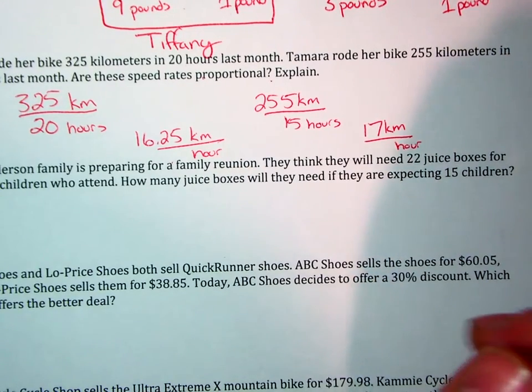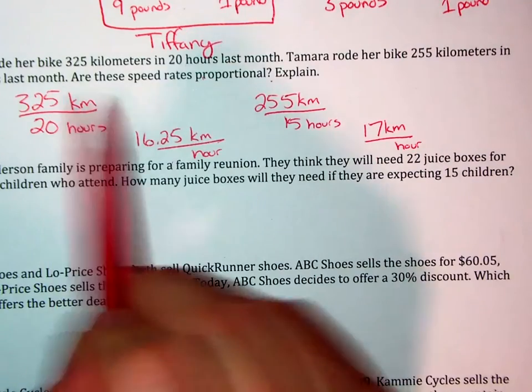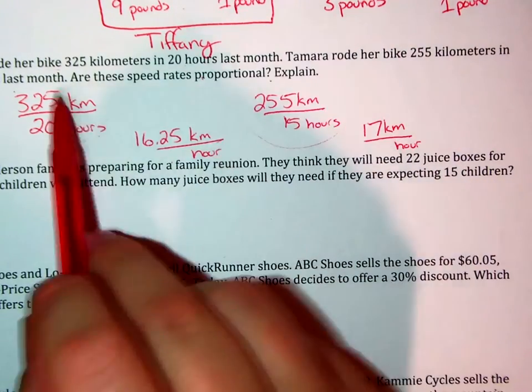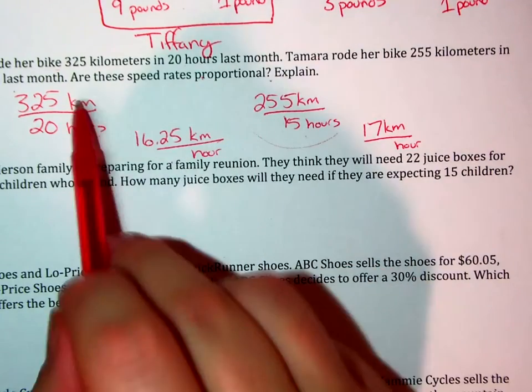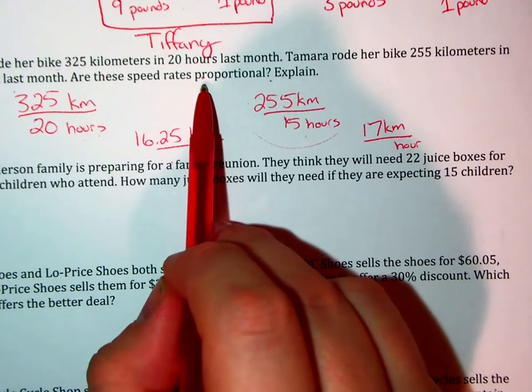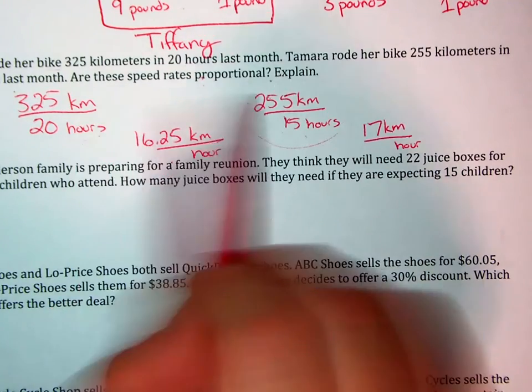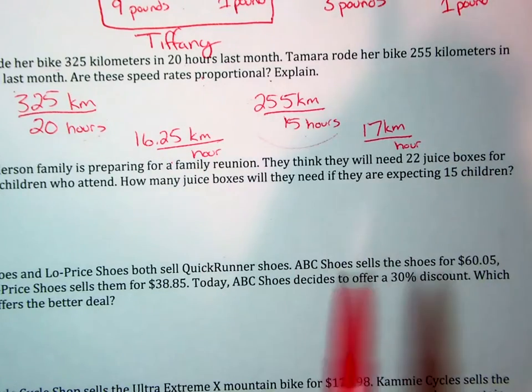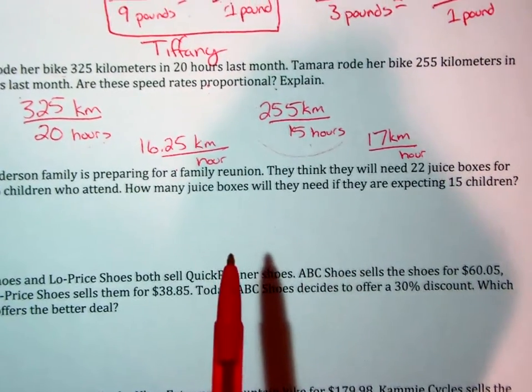Another way we could have concluded the same solution is to set my first ratio equivalent to my second ratio and cross-multiply. If my values when cross-multiplying are the same, it would be proportional. If my values are different, which these would end up being different, then it is non-proportional. So there's multiple ways to solve the same problem.